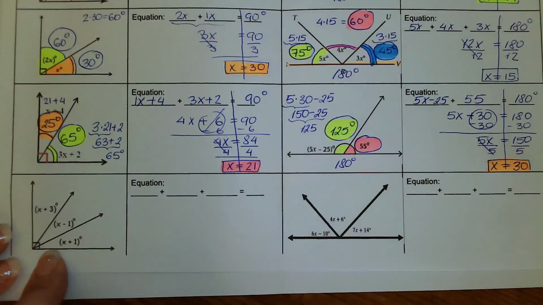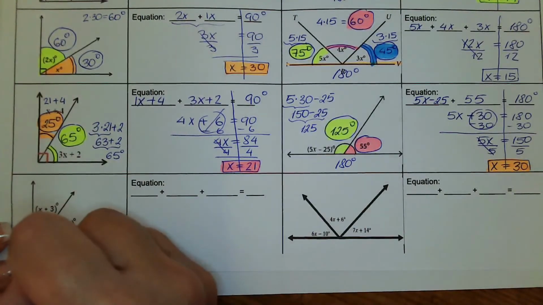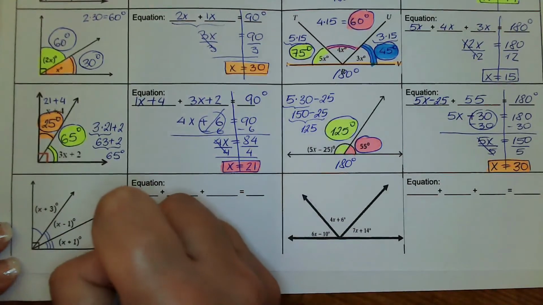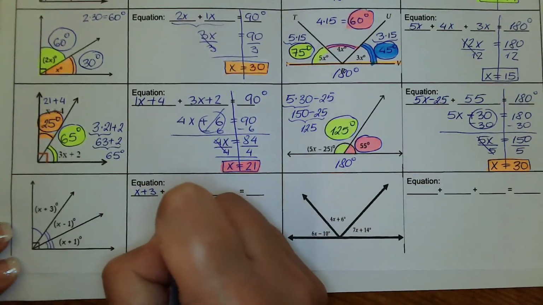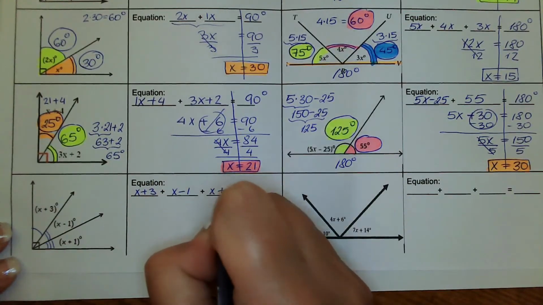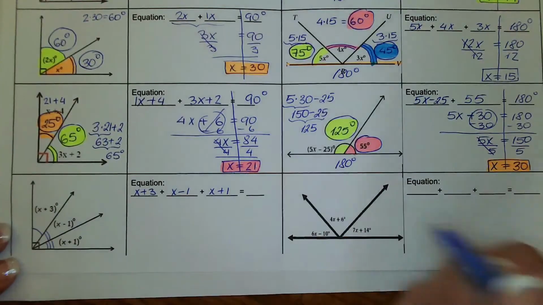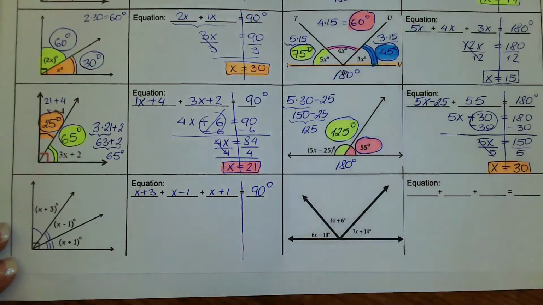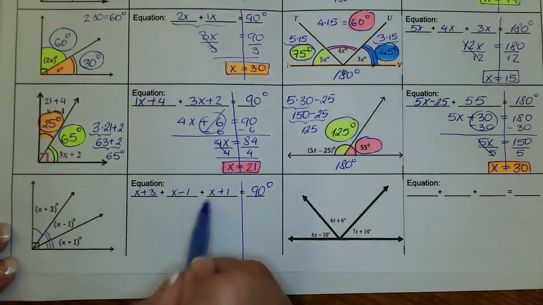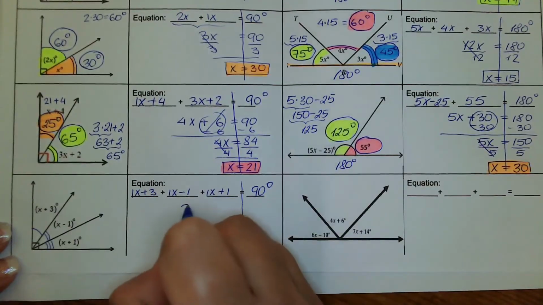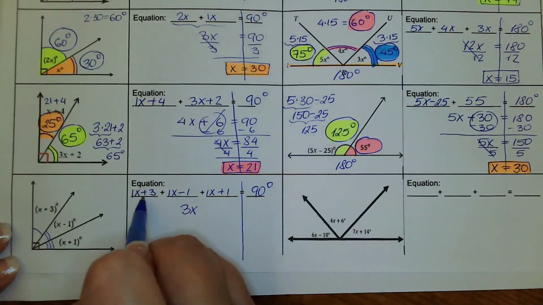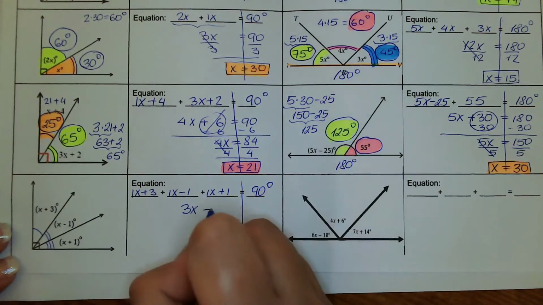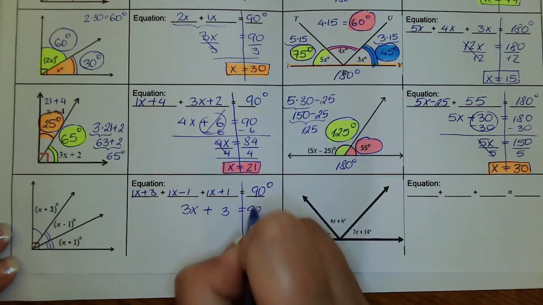3 angles inside the right angle is giving me 3 expressions: x plus 3, x minus 1, and x plus 1. Together, the 3 expressions have to add up to 90 degrees. That's a complementary relationship. Combining the like terms, x and x and x together that's 3x. Positive 3 minus 1 will be 2. 2 plus 1 is 3, so plus 3 equals 90.